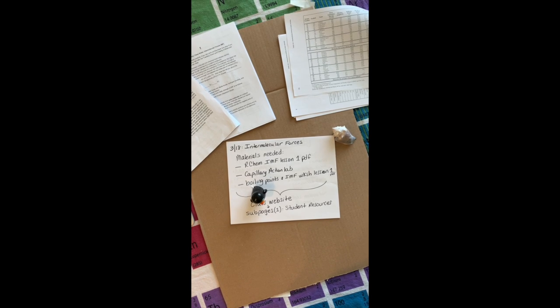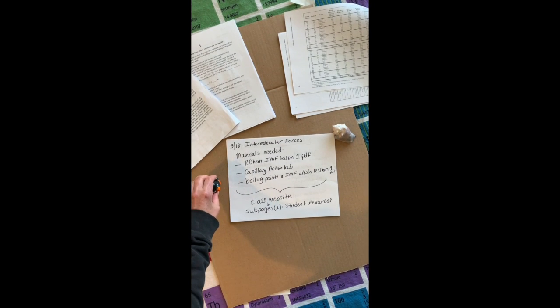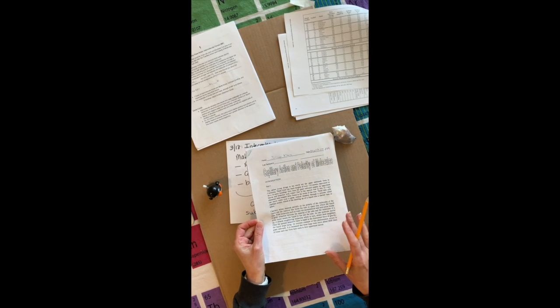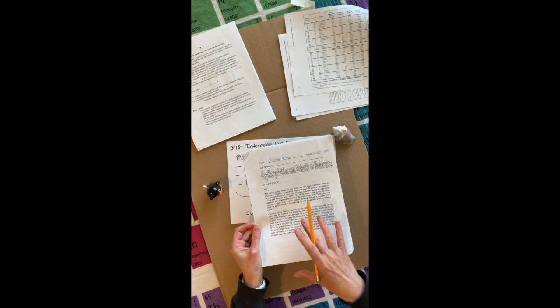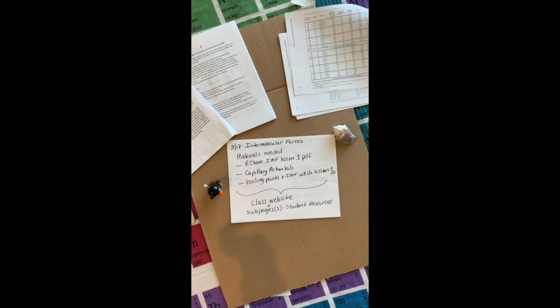Hey you guys, I've got another mini lesson for you. This is on intermolecular forces of attraction still, and it's on molecule polarity. So I recommend that you have your capillary action lab handy. This will help explain some of the answers that you will need to provide for that lab.